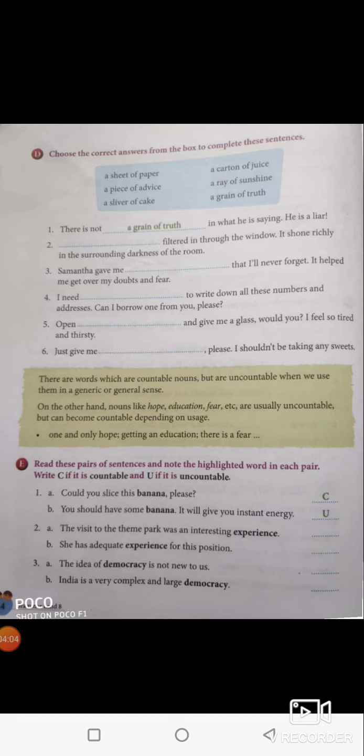The fourth one, I need dash to write down all these numbers and addresses. So it is very easy. I need a sheet of paper to write down. Can I borrow from you, please? The fifth one, open dash and give me a glass, would you?